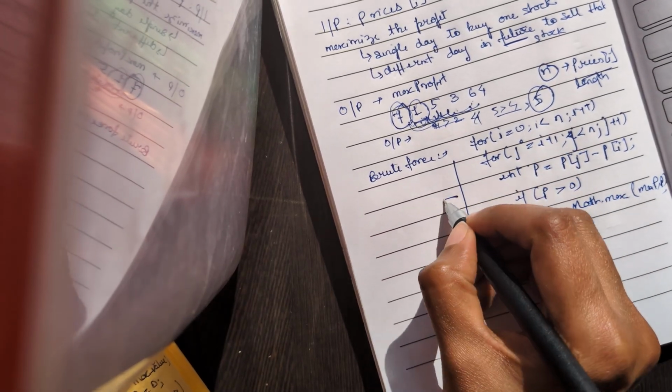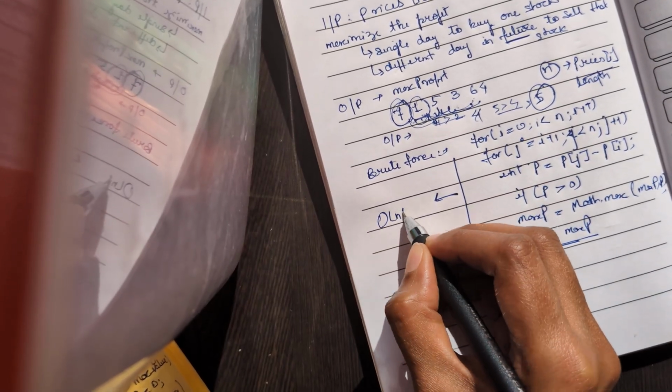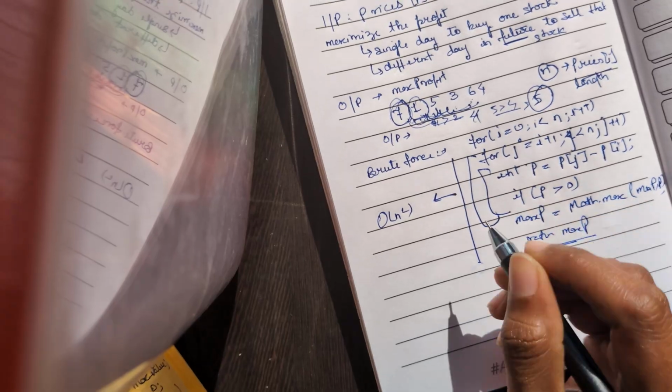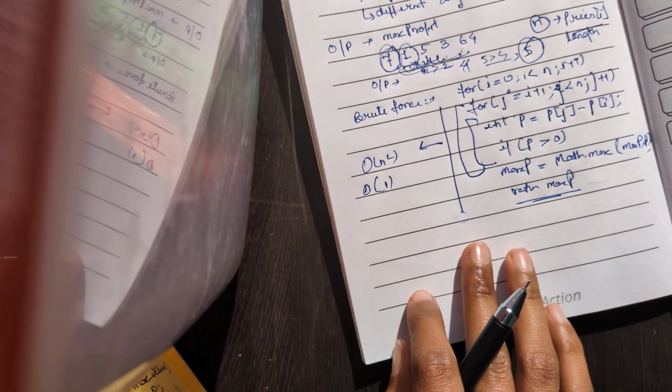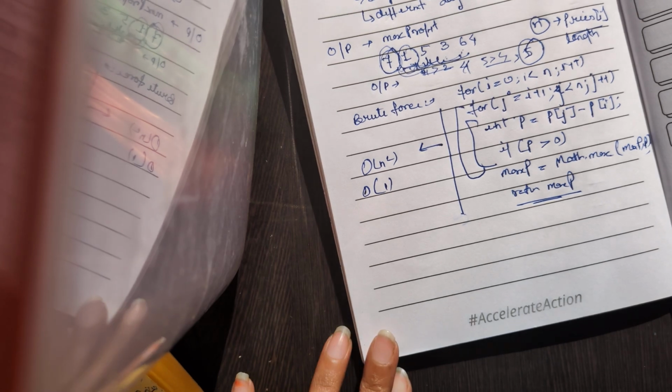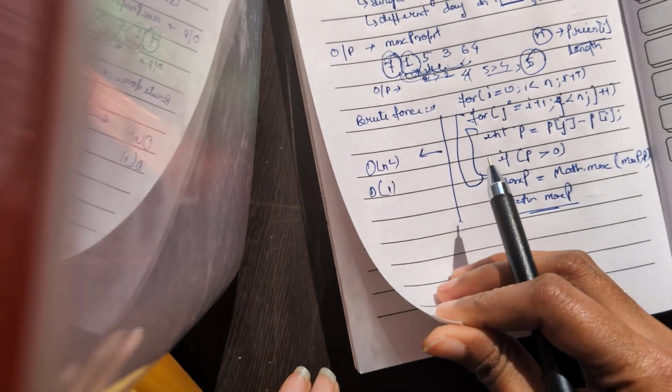Here the time complexity will be O of n square, because I have two for loops, and the space complexity will be constant, O of 1. Now let's move to the optimal approach.